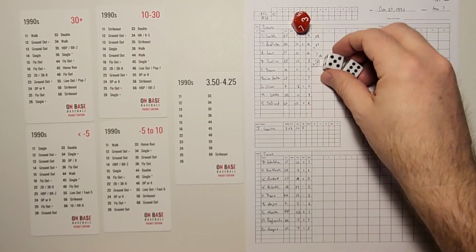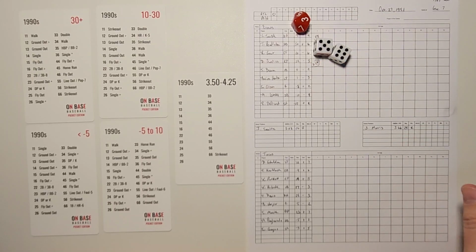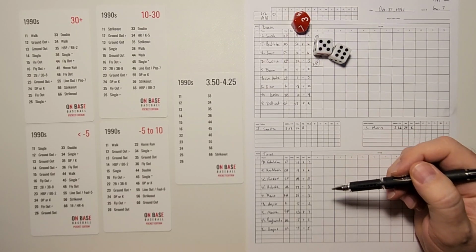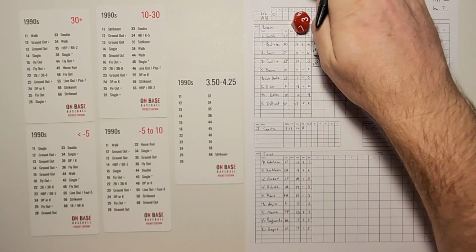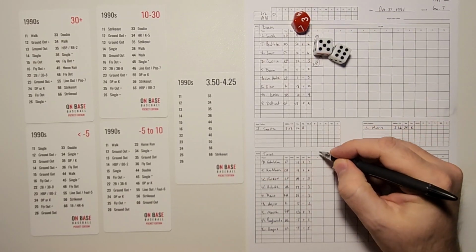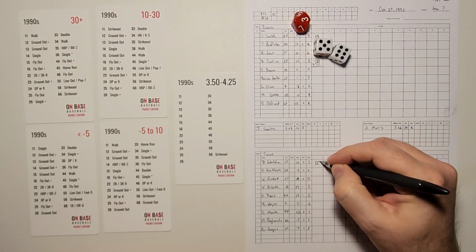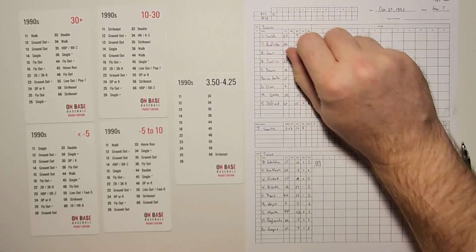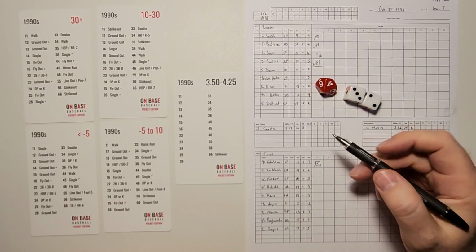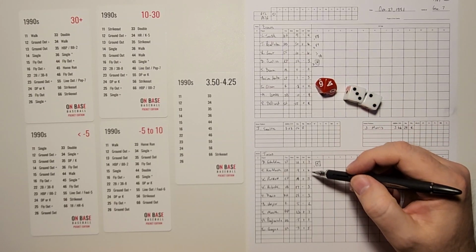All right, Johnny Smoltz out there. Leading off is Dan Gladden. Gladden is a -12. Is that right? Yes. So he's a -12, 56. That's going to be a strikeout. First K of the day for John Smoltz. Hopefully not the last.